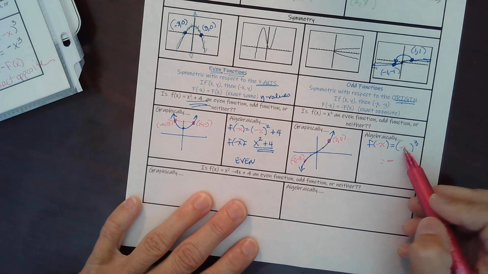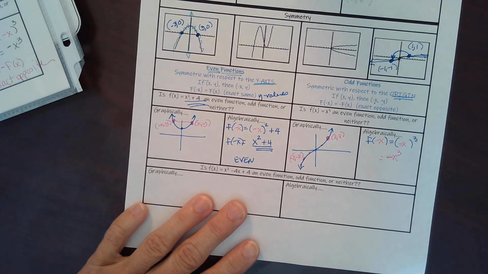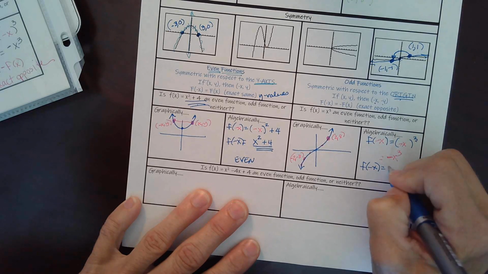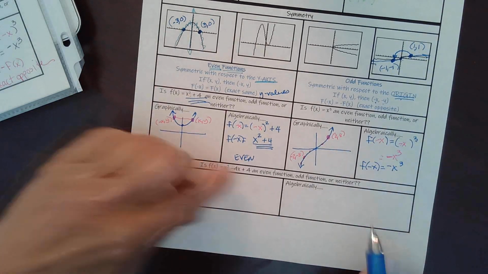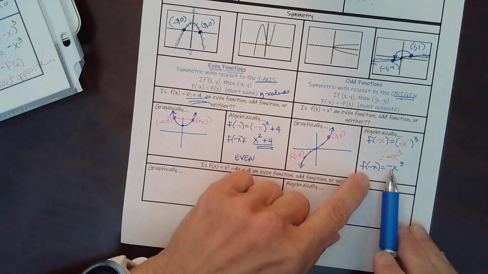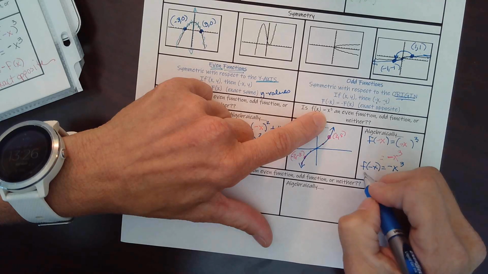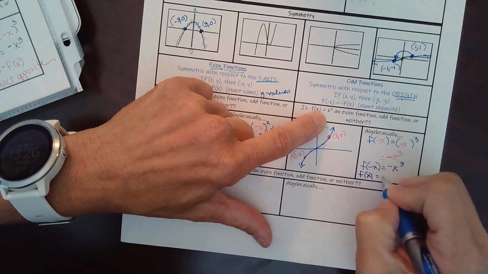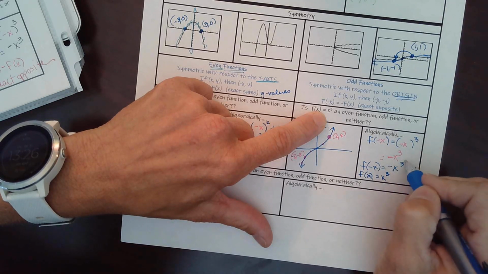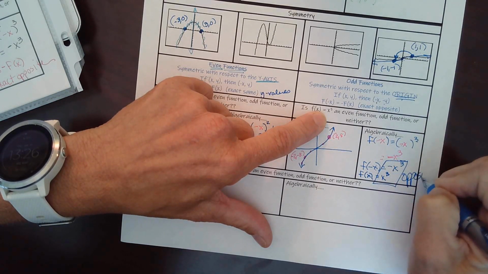And then, of course, x to the third power is x cubed. So when you compare f of negative x to f of x, look at what you ended up with. f of x was x cubed. F of negative x was negative x cubed. Notice that these two things are opposites.